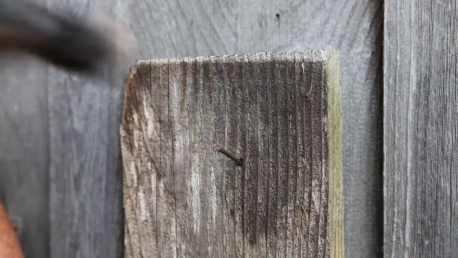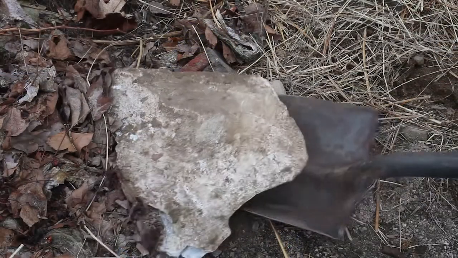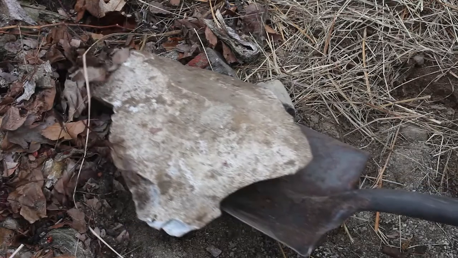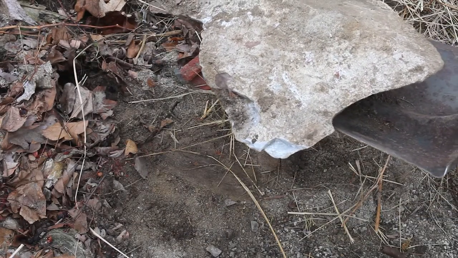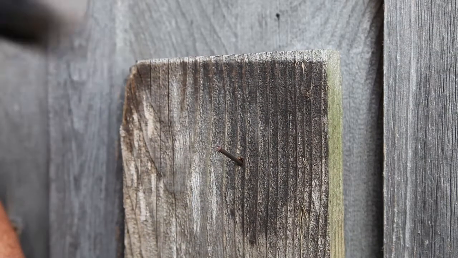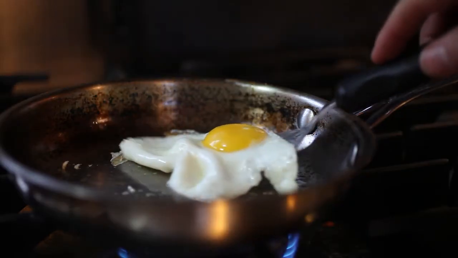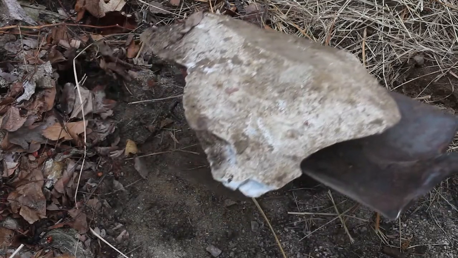What do this hammer, this spatula, and this shovel all have in common? These three objects are all doing work on a second object. The hammer is forcing the nail into the wood. The spatula is flipping over the egg. And the shovel is lifting the rock.